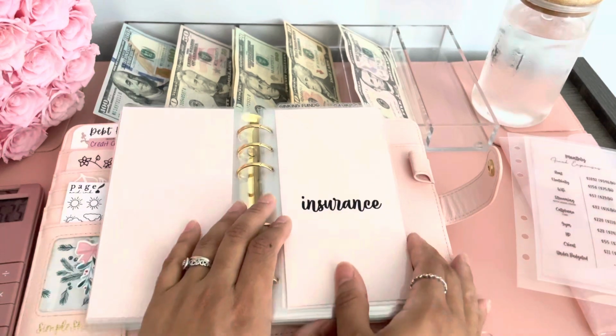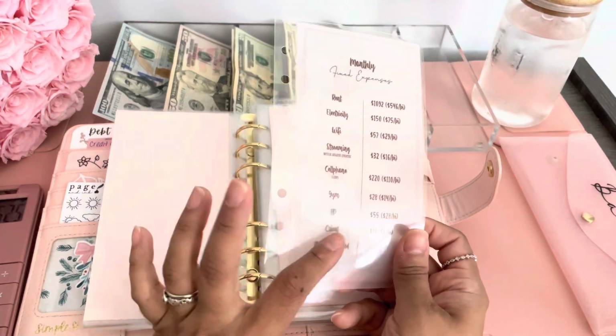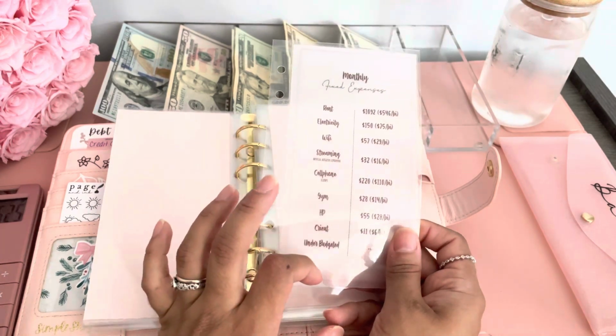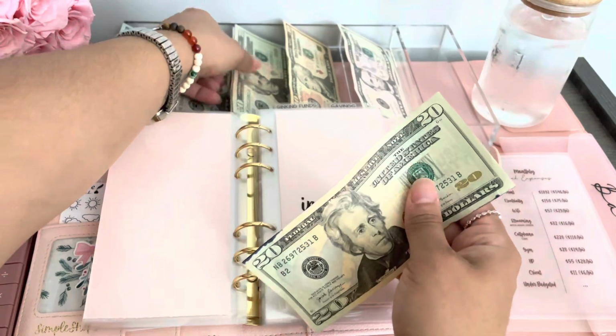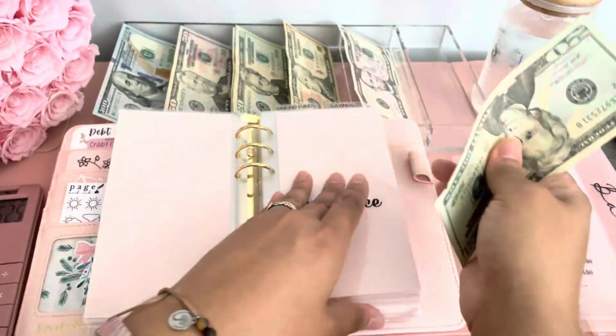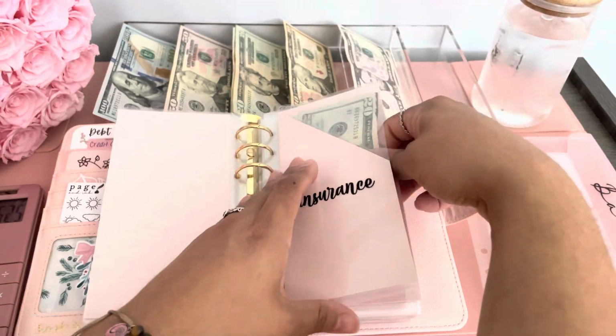All right, next is insurance, and I need to update this dashboard. I didn't add insurance, so insurance is $40. So we have 2 20s.